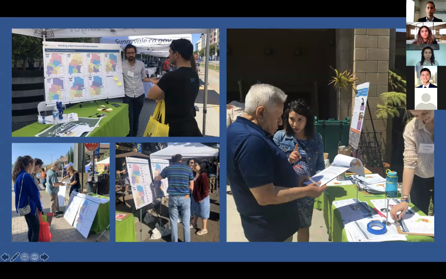And then the picture that you're showing here is we did a lot of what we call pop-up events. And so this was, again, going to where people were at. There's a picture of me about 8 months pregnant talking to a community member outside of a church. And so we did connect with our churches, and some of them allowed us to table outside and talk to parishioners as they were coming out of mass, which was really a great way to engage people on an important issue.